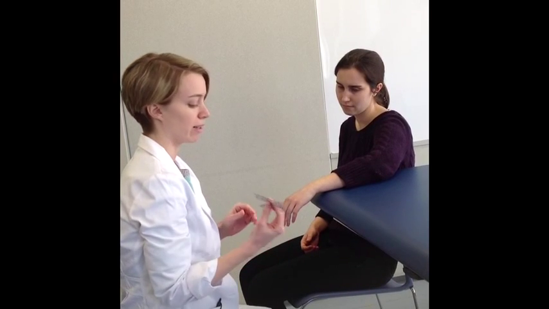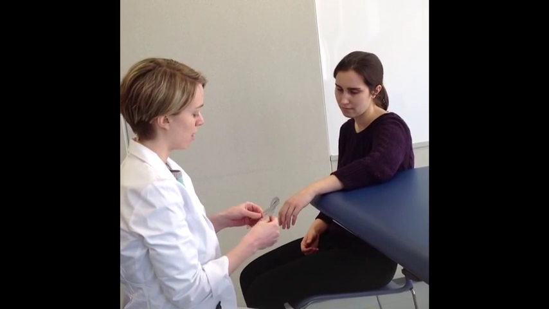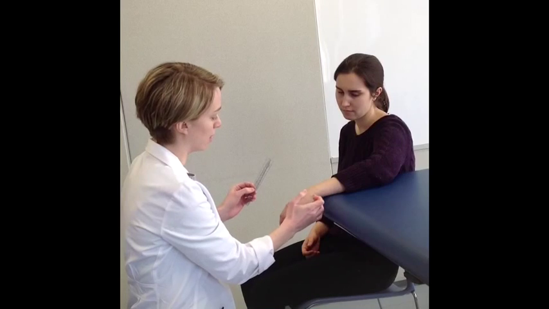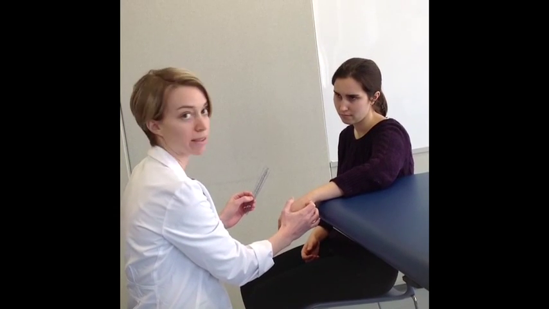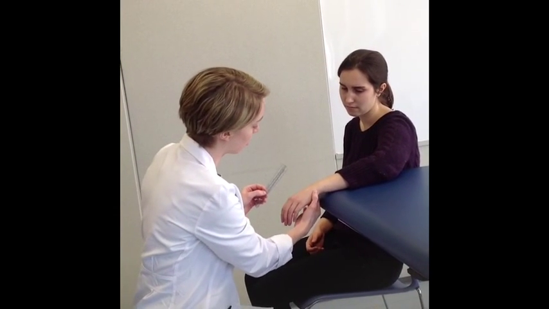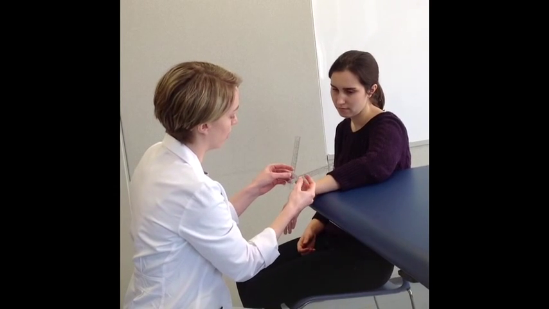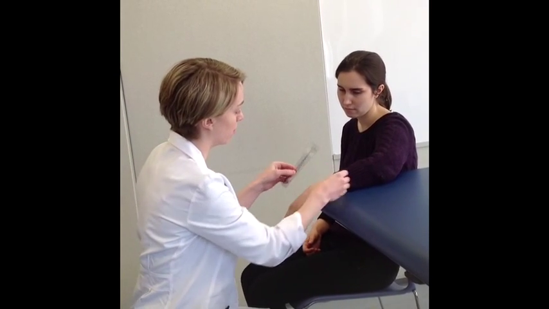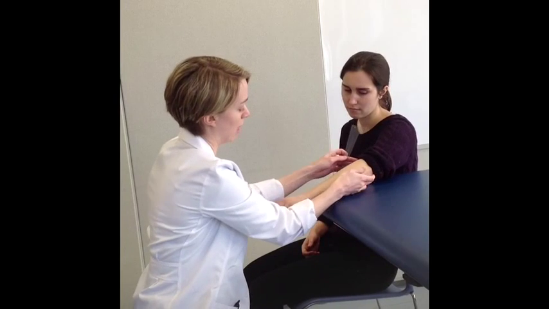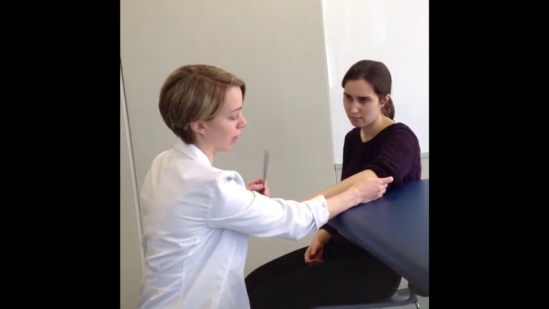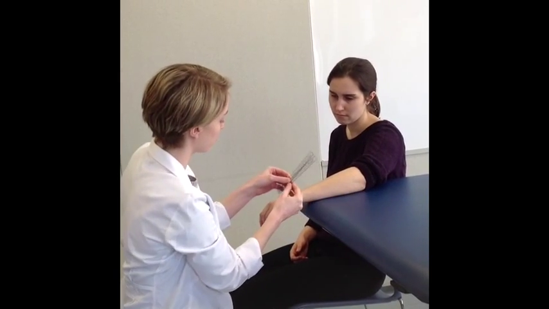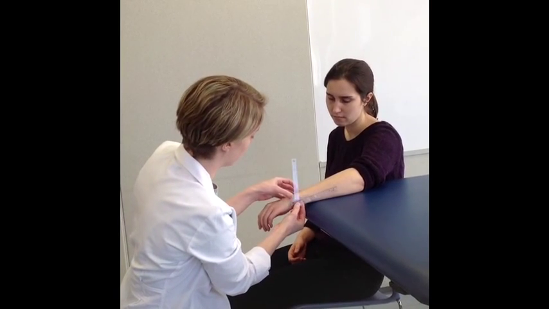As you're aligning the goniometer, the axis is going to be on the triquetrium of the wrist, and you're going to align the stationary arm along the lateral midline of the ulna, and you can use the olecranon process as a guide here. So we're going to line up here.